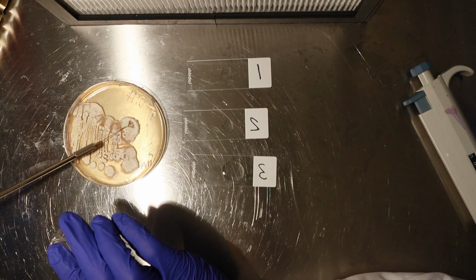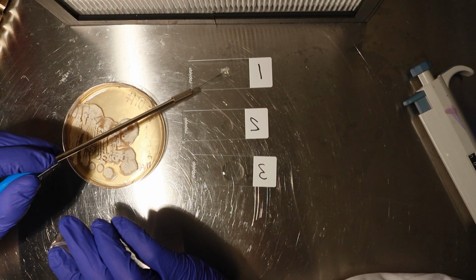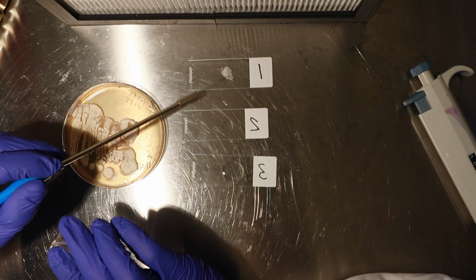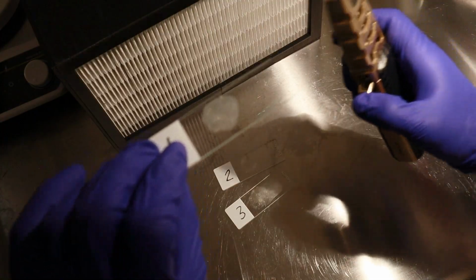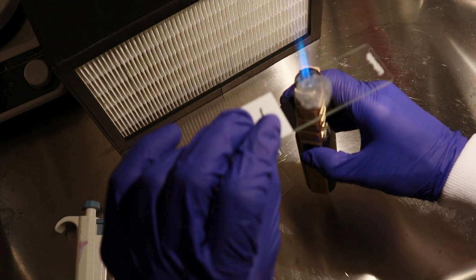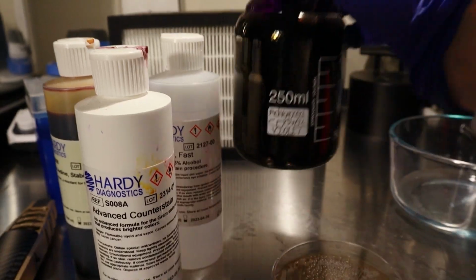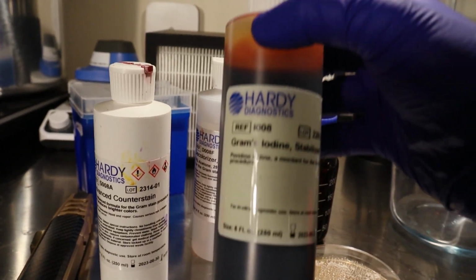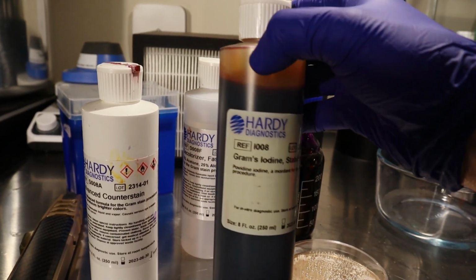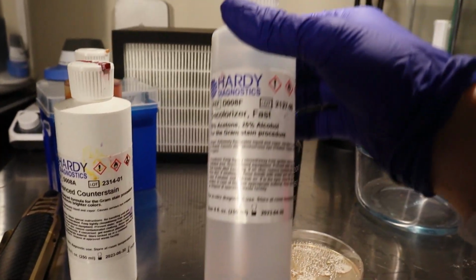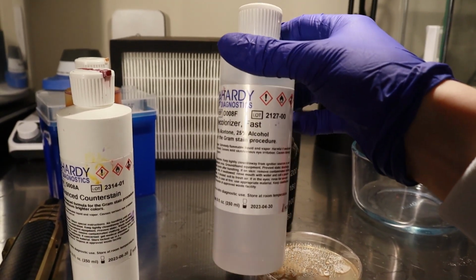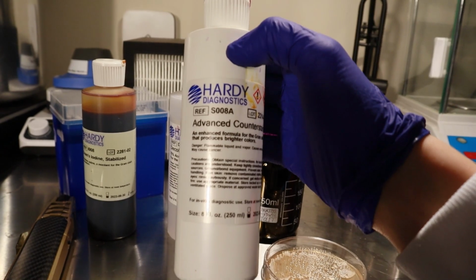I used my inoculation loop to smear an isolated colony and a drop of distilled water on my microscope slide, and waited for it to dry. Upon drying, I passed it through the torch 2 to 3 times, and it was now time for staining. I got out a bottle of crystal violet, Gram's iodine, which plays a part in trapping the crystal violet in the gram-positive bacteria, decolorizer, which is basically an alcohol and acetone mixture, and counterstain to stain everything unstained by the crystal violet.